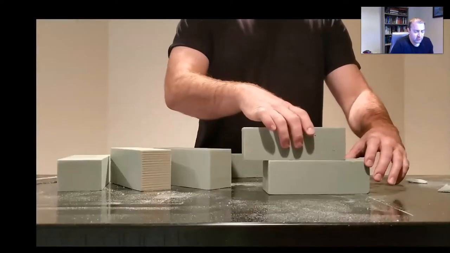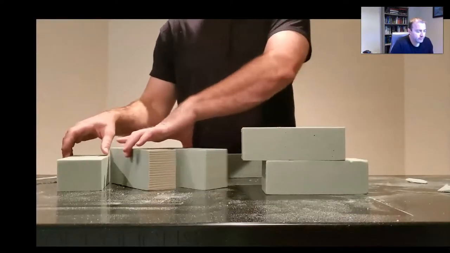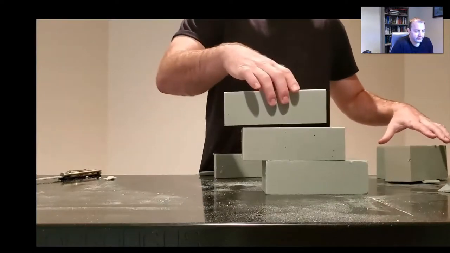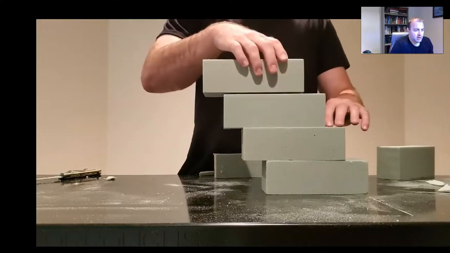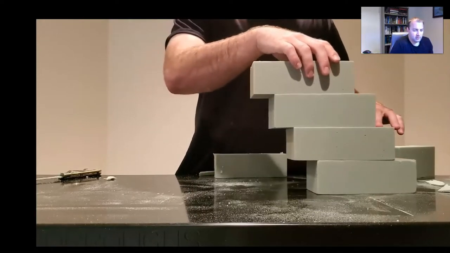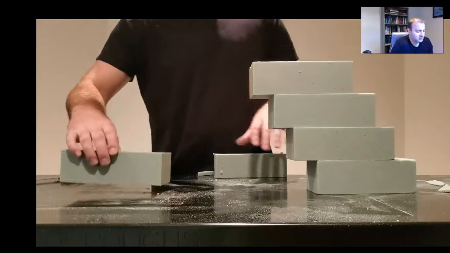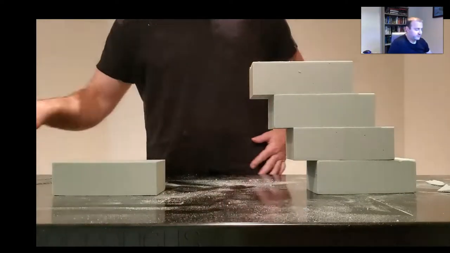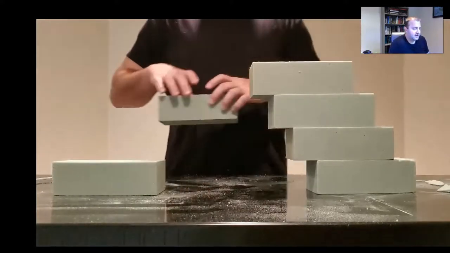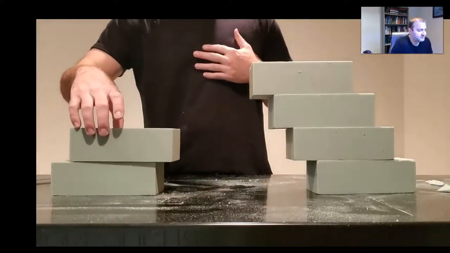This time we're going to look at a corbelled arch and see what happens. Now, I create the corbels with 4 blocks on each side. You can kind of see how that works. It takes me a little while to get it done. I had that smaller block that I was using as a lintel.